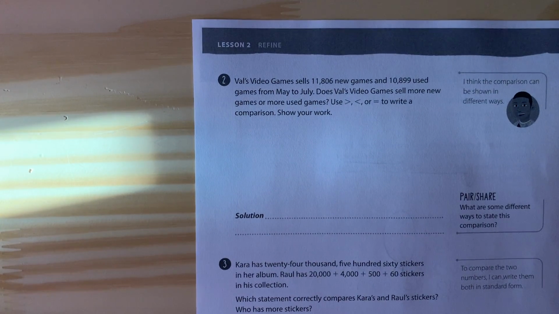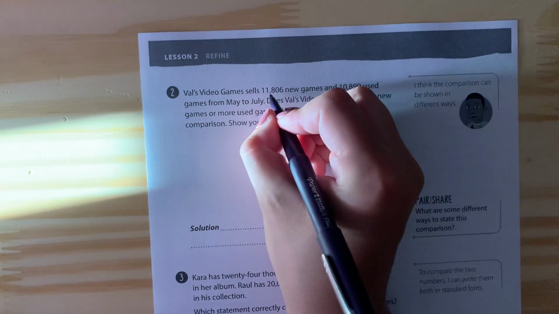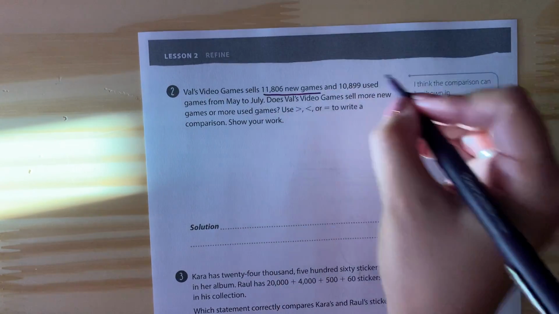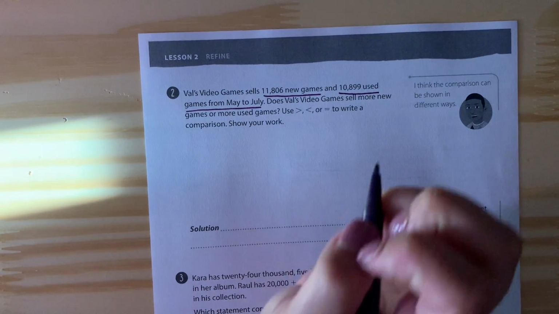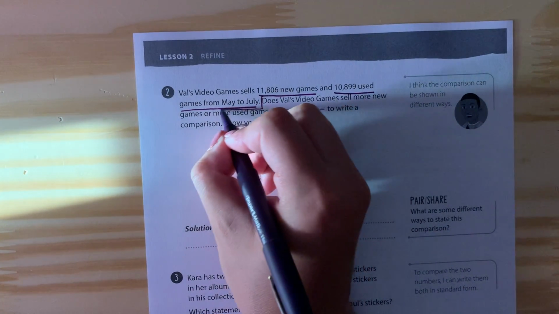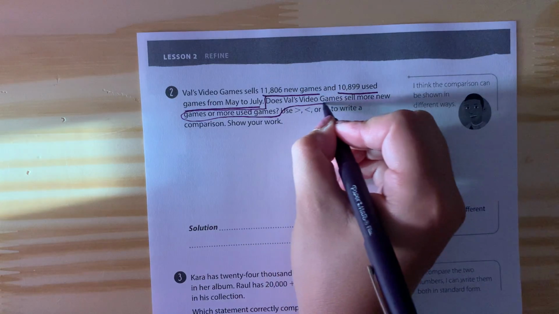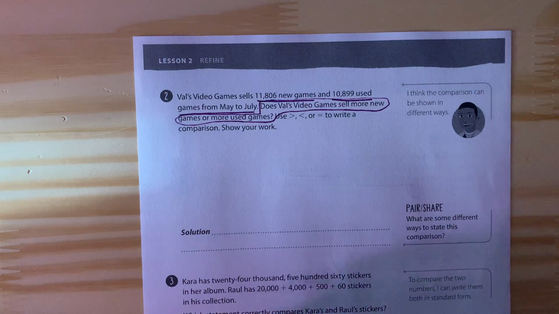So again, before you try number 2 with me, I want you to try it on your own and then use this as a check to see how you did. So pause and make your attempts, work it out on your own, and see how you do. So, Val's Video Games sells 11,806 new games and 10,899 used games from May to July. Our question is, does Val's Video Games sell more new games or more used games? And again, they want us using greater than, less than, or equal to help us answer our question.